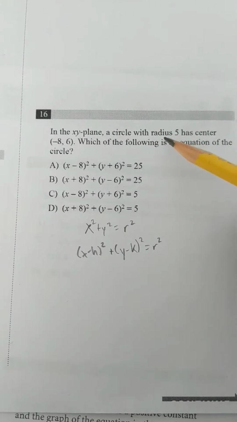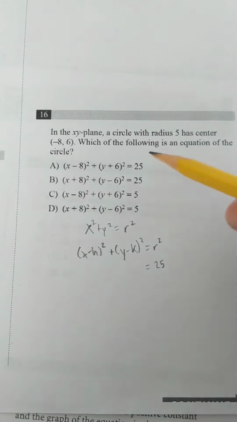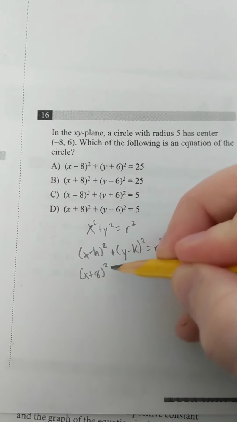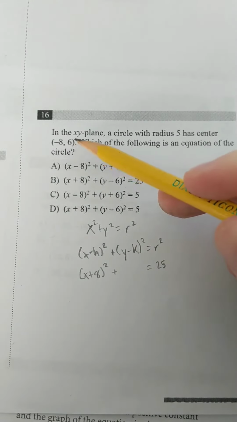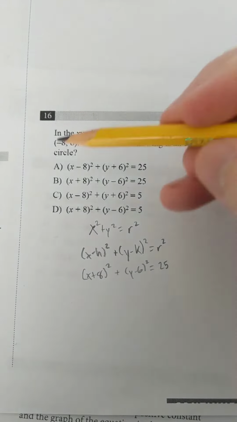In this case, the circle's got a radius of 5, so we know it equals 5 squared, or 25. It's been shifted 8 to the left, so it's got to be x plus 8 quantity squared. And it's been shifted 6 up, so it's going to be y minus 6 quantity squared. And that's B.